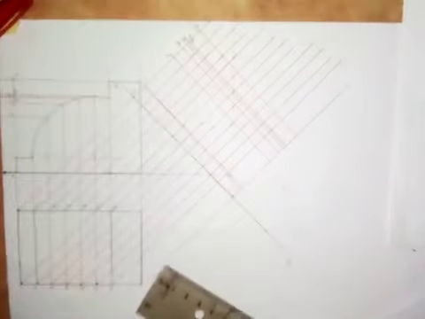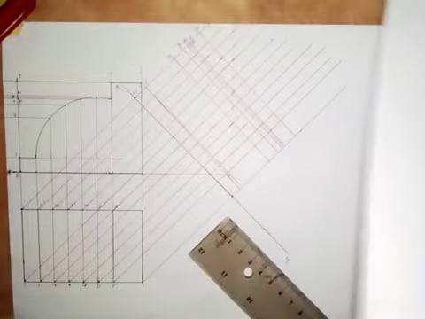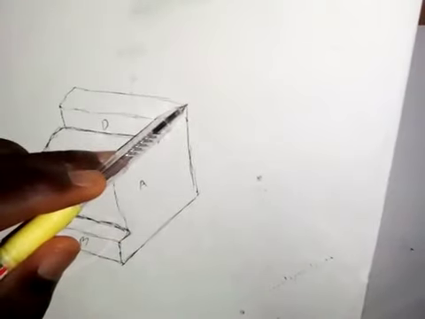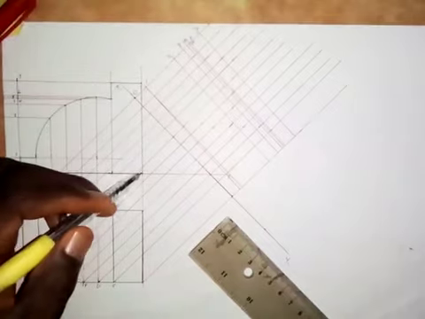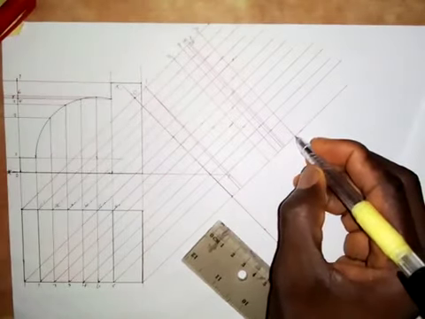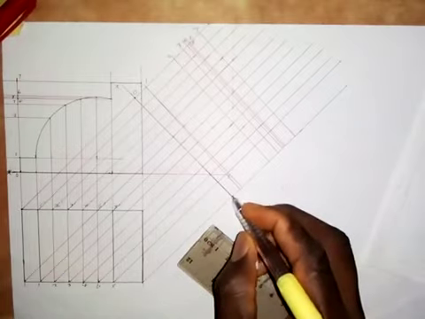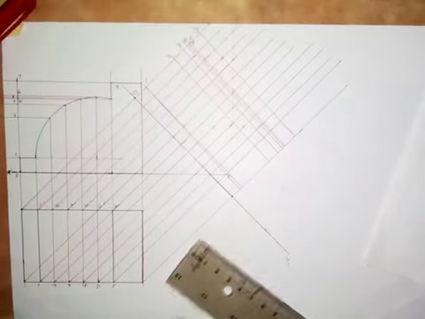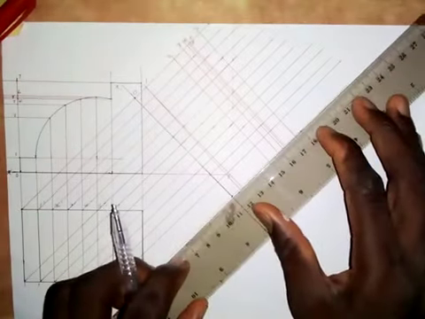Okay. Now the next thing is, let's draw this vertical line. This line starts from 0 to 7. So where do we have 7? We have 7 at this point. So this is from this point to this point here. So we make this line a thick line like this.